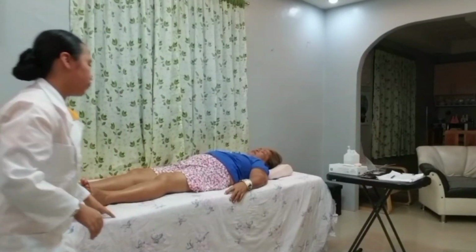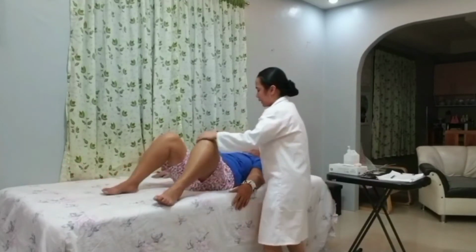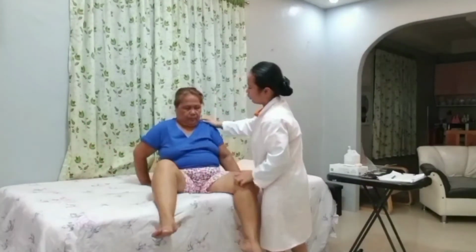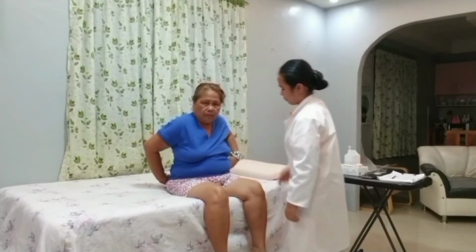Okay, thank you po. So, now we will proceed naman po to assess the bones. So, now I'm going to inspect for the skeleton structure. So, all you need to do is to relax and I will try to inspect po. Okay, thank you po. So, as I inspect, the patient has no deformities.